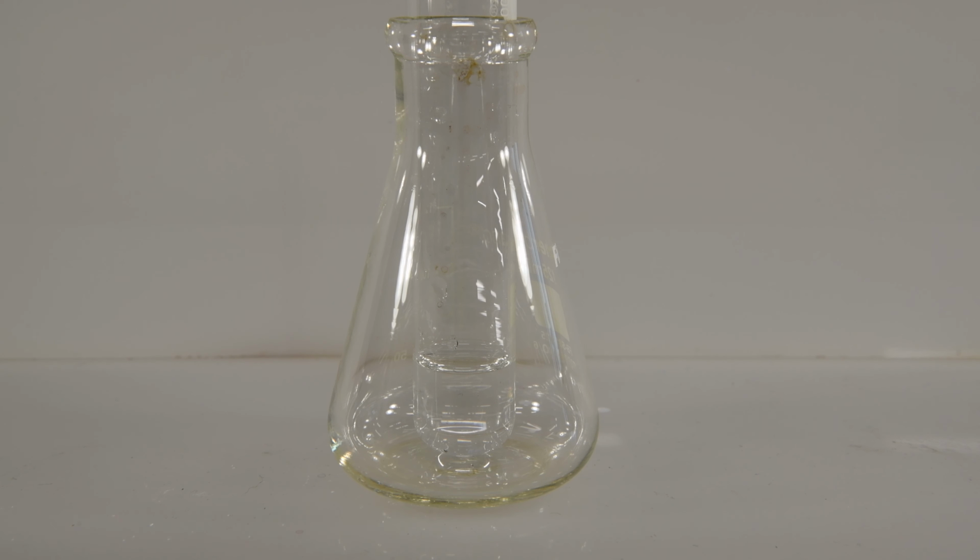If the hydrochloric acid also forms bubbles, then we can assume that it was the hydrochloric acid and not the magnesium and calcium that was responsible. If not, if there are no bubbles, then it was indeed the magnesium and calcium. But clearly, we got some significant bubbling there as soon as we added the hydrochloric acid.